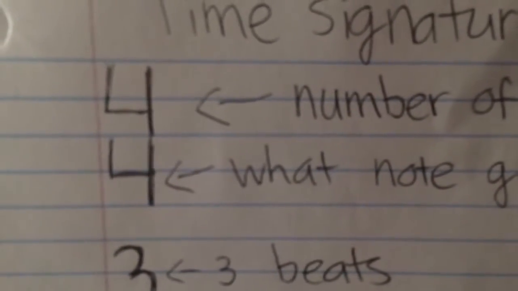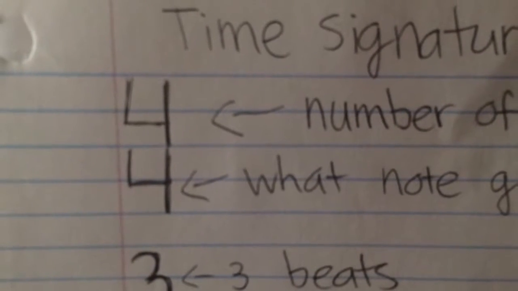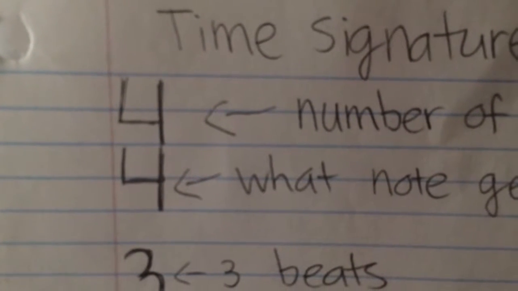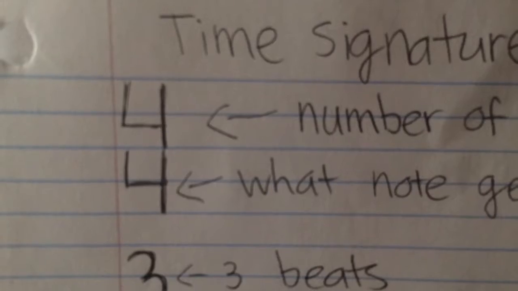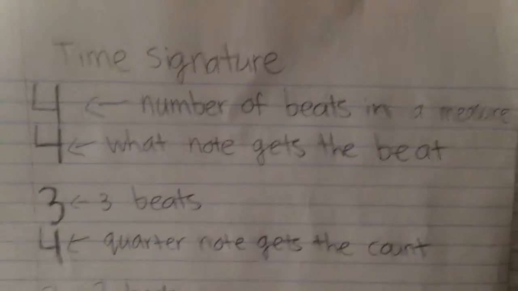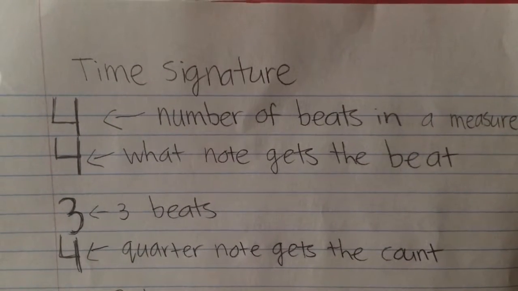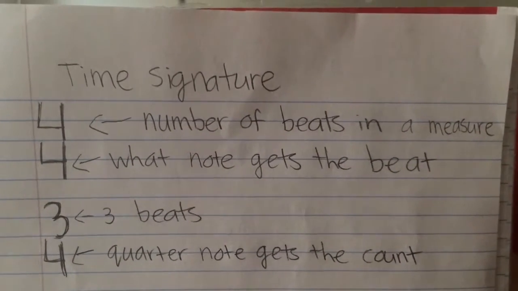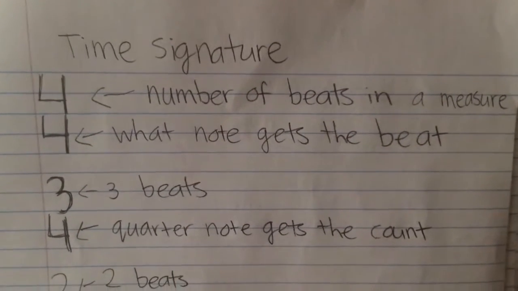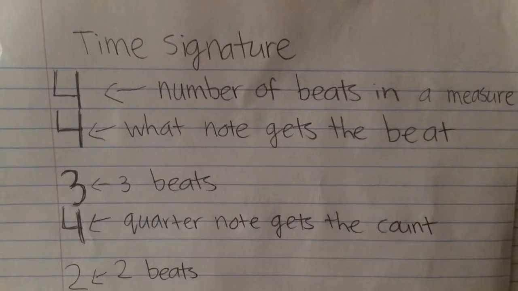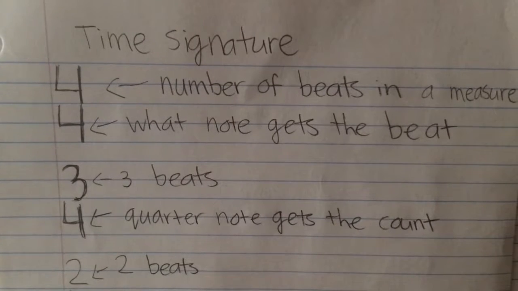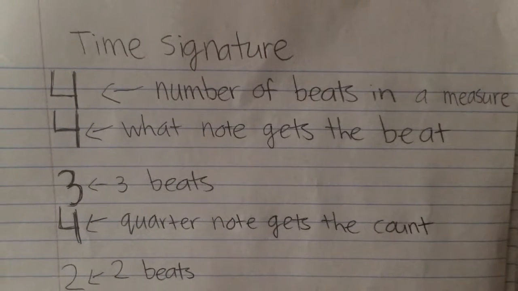And these are so important because every single piece you play, no matter who wrote it, no matter when it's from, every piece of music is going to have a time signature. And that is because time signatures tell you a couple very important things. The top number, the 4 in our first example, is going to tell you how many beats are in a measure. And a measure is like a group of notes or counts, and they're divided by lines. And I'll show you one of those in a second.